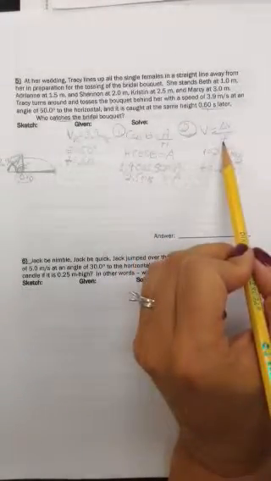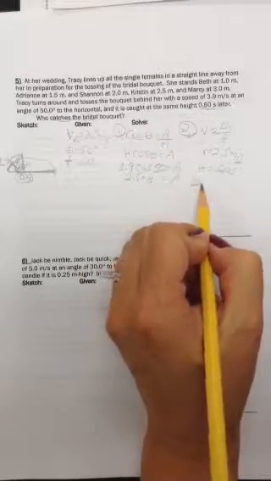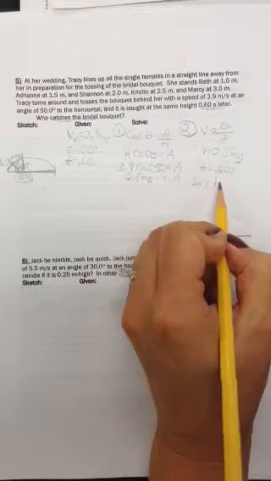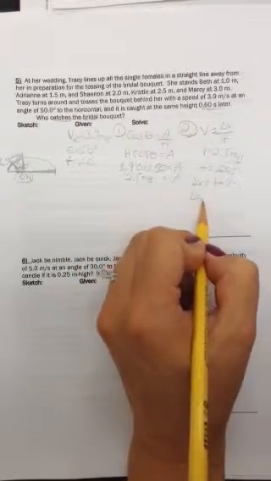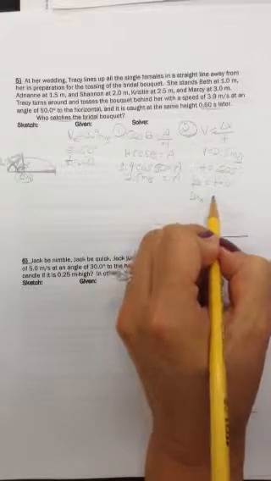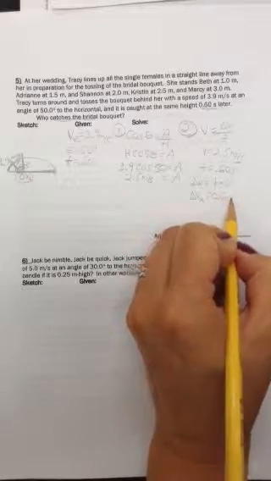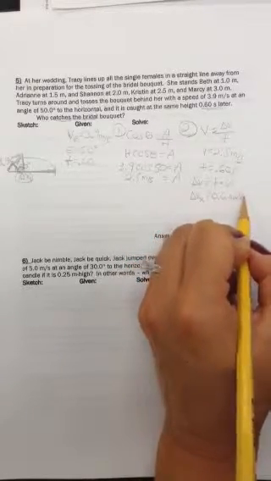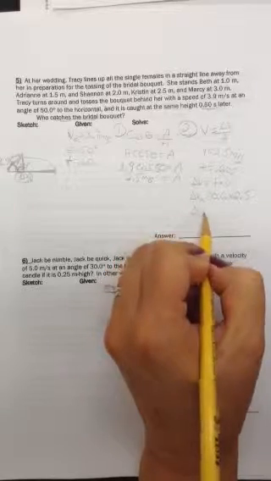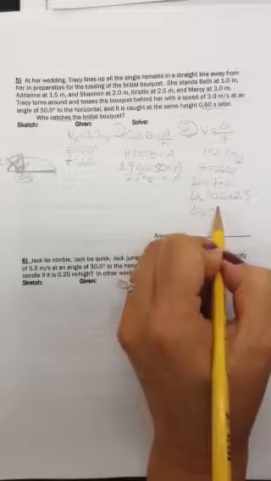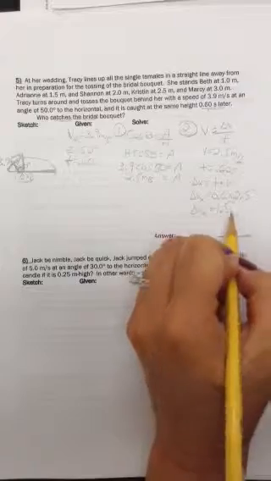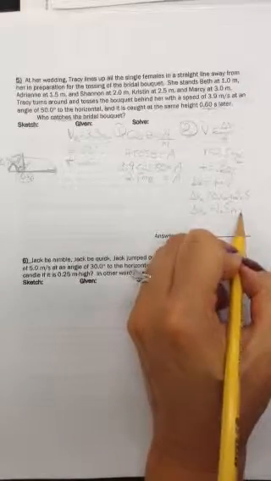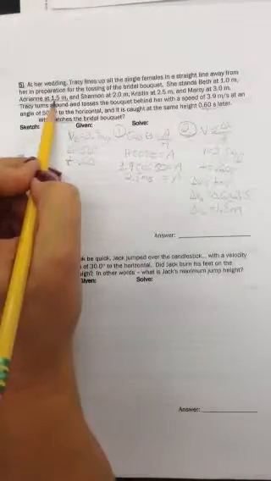If we rearrange this formula to solve for delta x, I get delta x equals time times velocity. Therefore, delta x in the x direction is equal to 0.6 times 2.5. Therefore, delta x in the x direction is equal to 1.5 meters, which means Adrian is going to catch the bouquet.